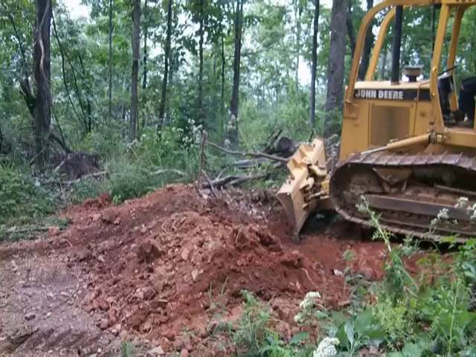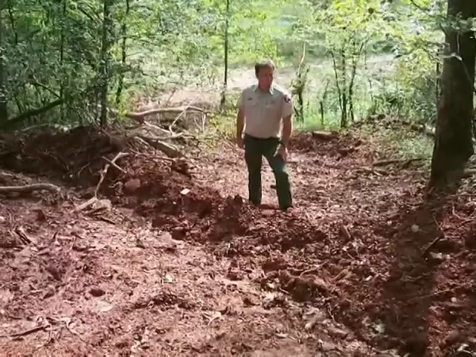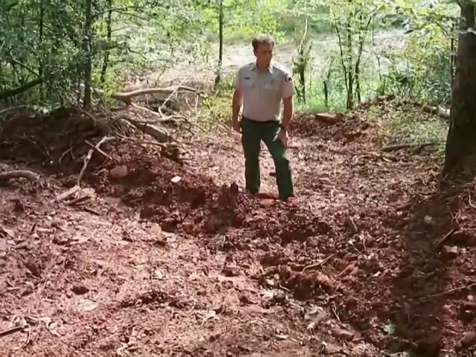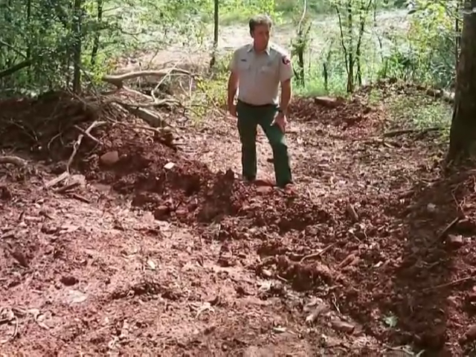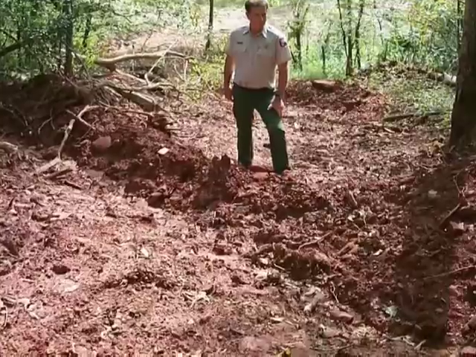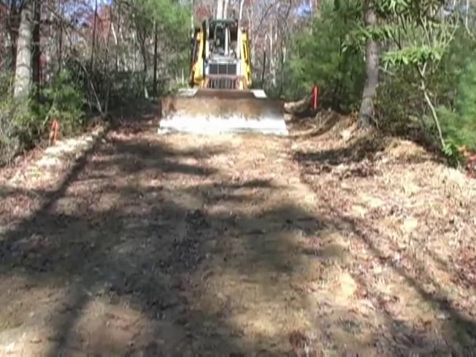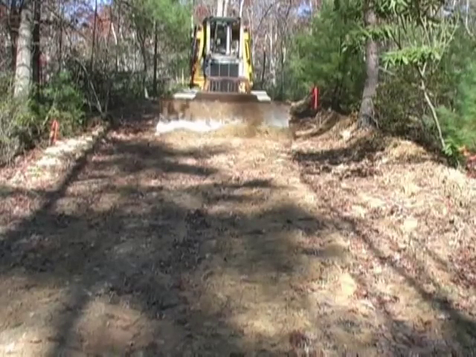Angle the water bar diagonally across the skid trail. Setting the water bar at an angle keeps water from pooling behind it. Excavate a shallow trench along the uphill side of the water bar. This trench should remain free of debris so it can drain the runoff into a suitable filter area.